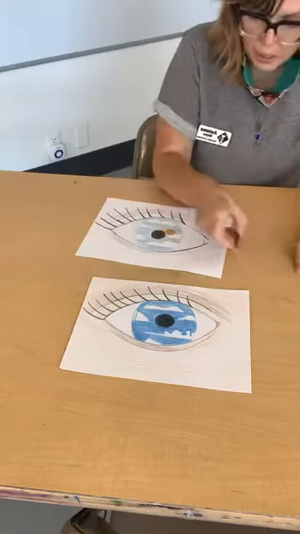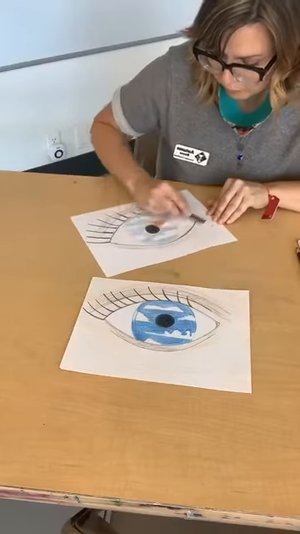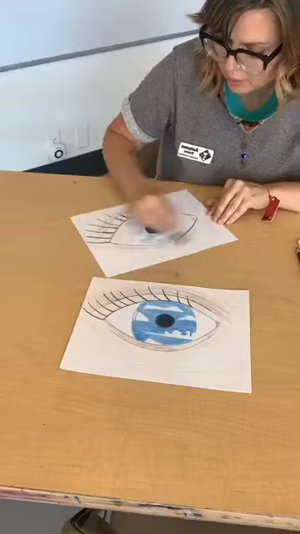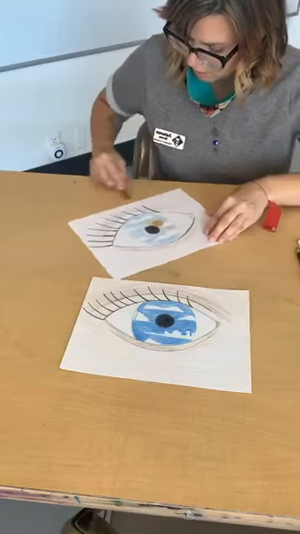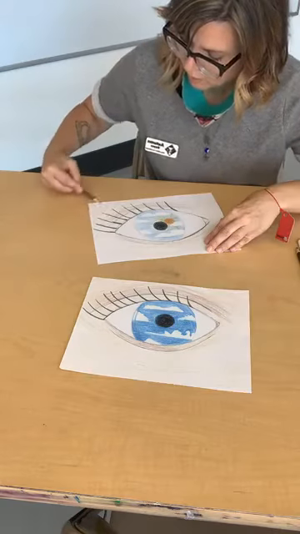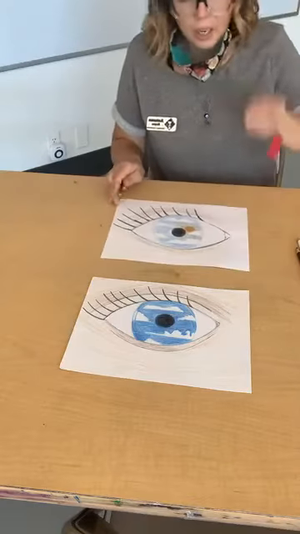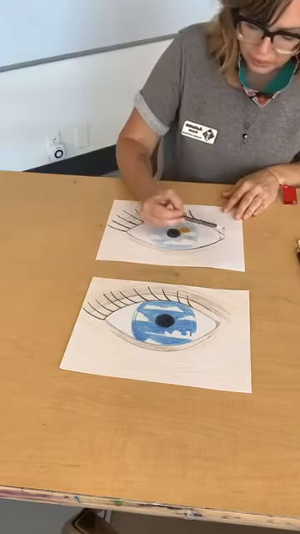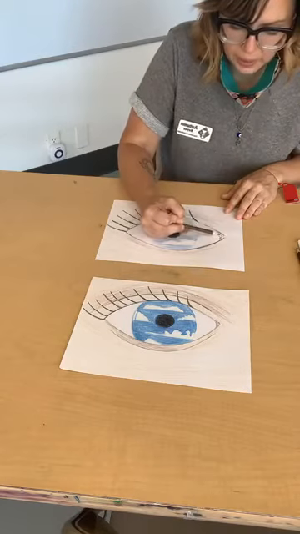Just a little bit. And then I'm gonna go in with my lighter brown, and I'm literally just gonna color this entire thing. You could even color in this little part here if you had a red or orangey red kind of color.